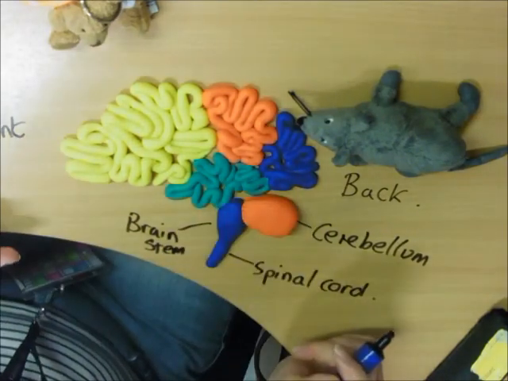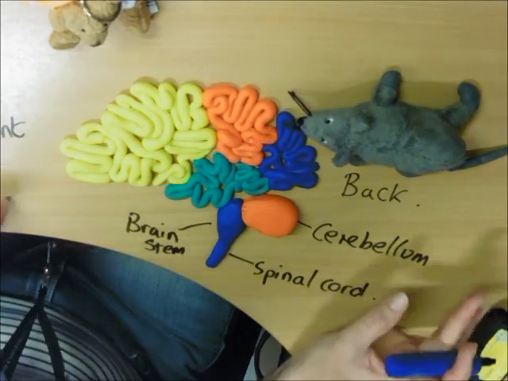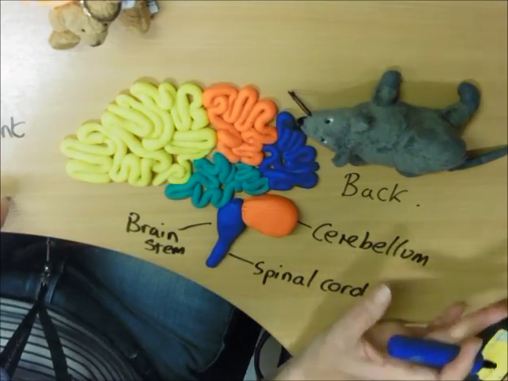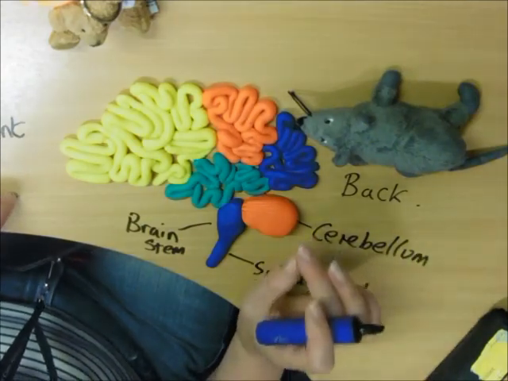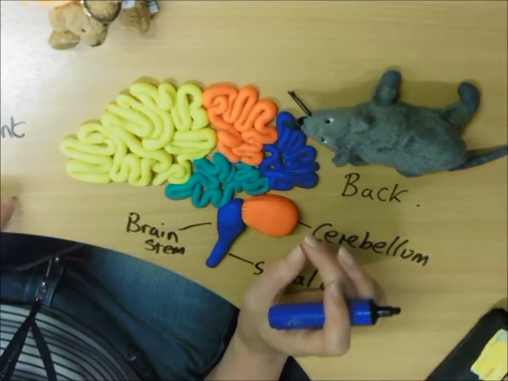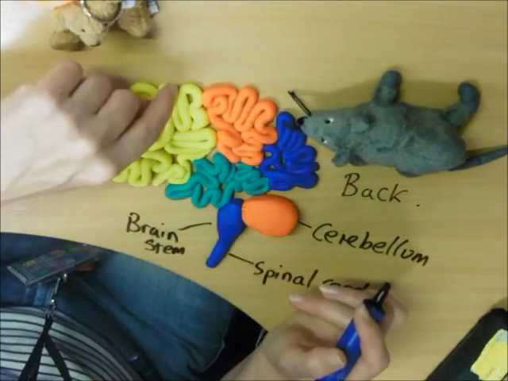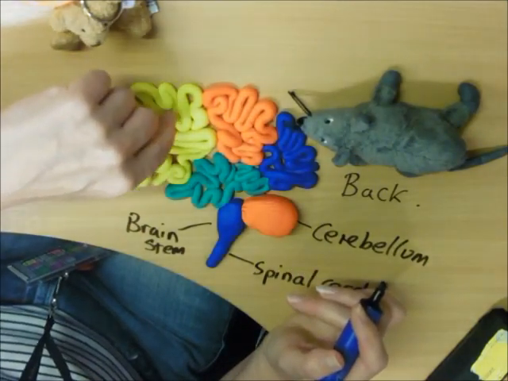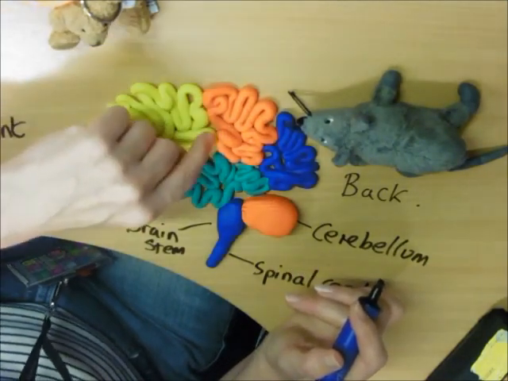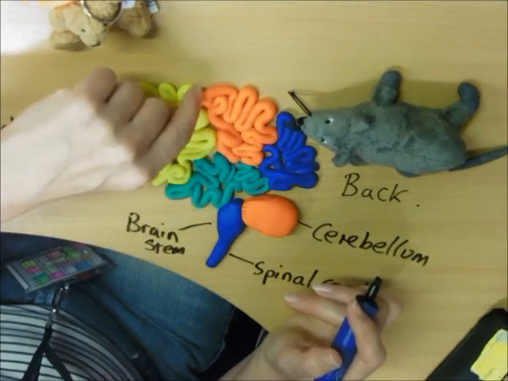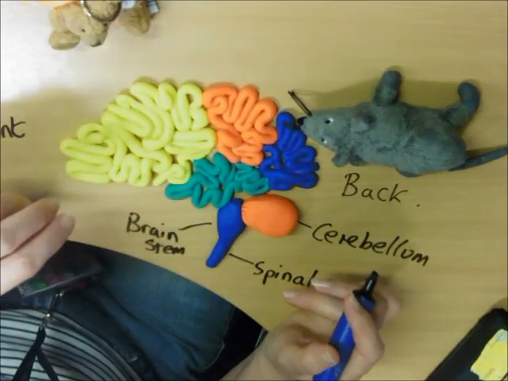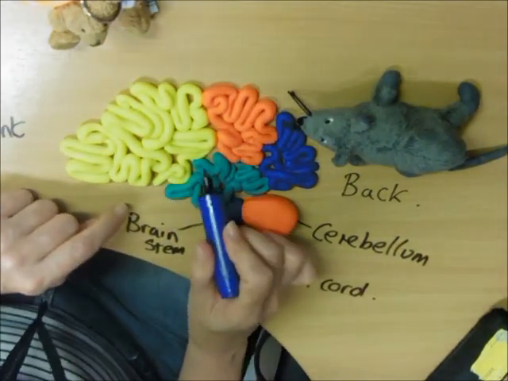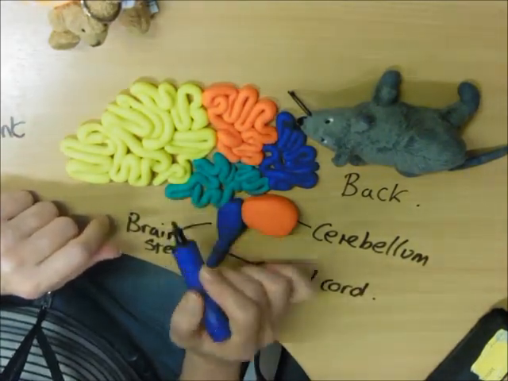So we're interested in the top bit first of all. It's not in different colours in real life, it all looks the same. But the folded bits are similar or the same in everybody. So you can identify regions by looking at where there's little valleys. Big valleys are called fissures, and there's this big one down the middle here which separates the front of the brain and the back of the brain. And then there's another one that goes along here which separates this side bit.